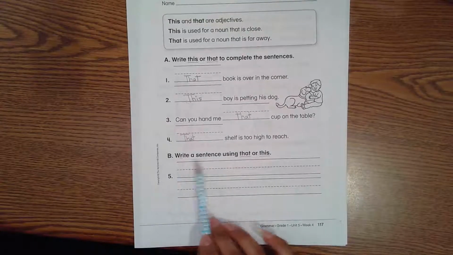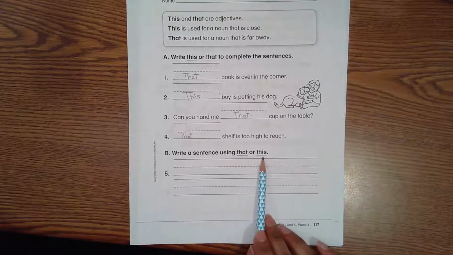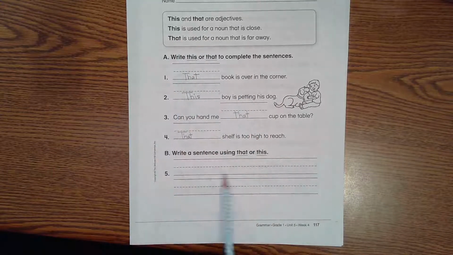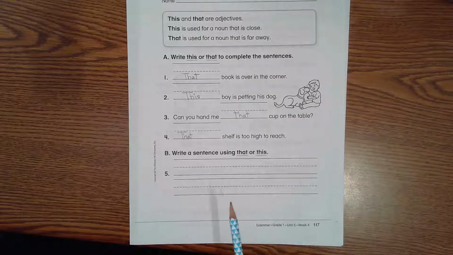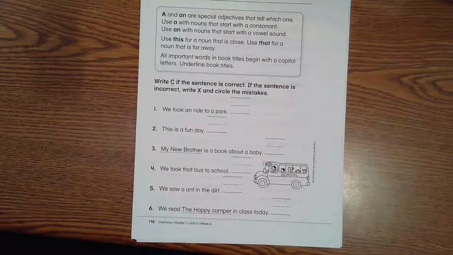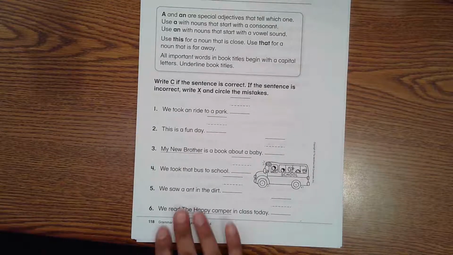Okay, write a sentence using that or this. So choose this or choose that and put it in a sentence. Remember, this when we talk about something that's close, that when it's far away. Okay? So we're done with this. Let's go for the next exercise.